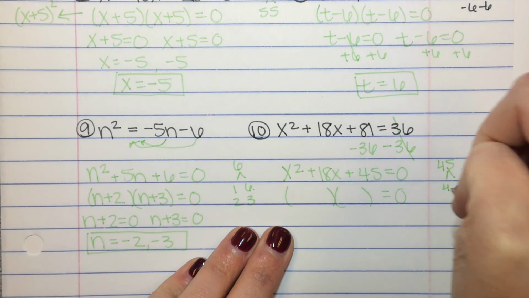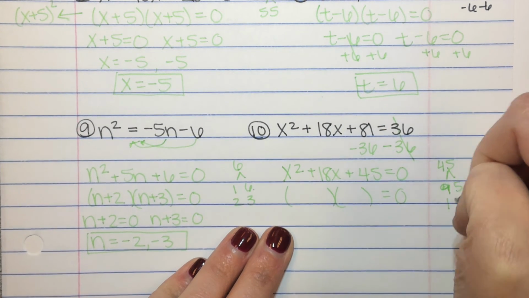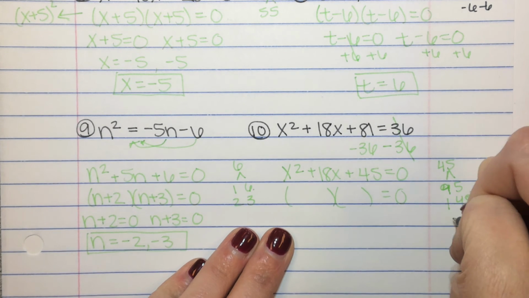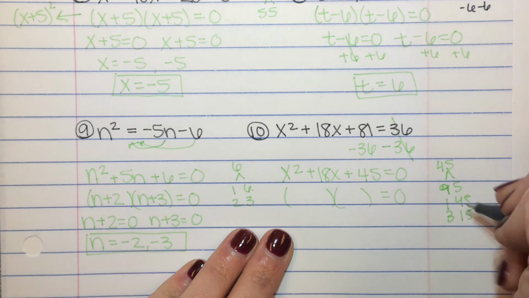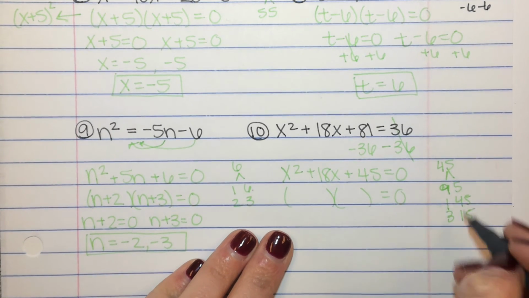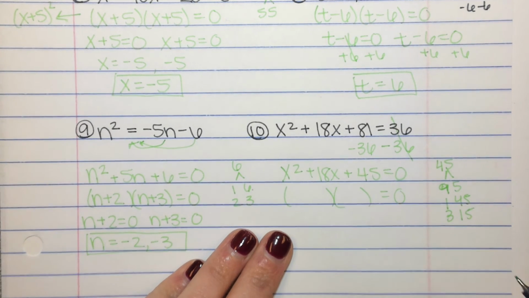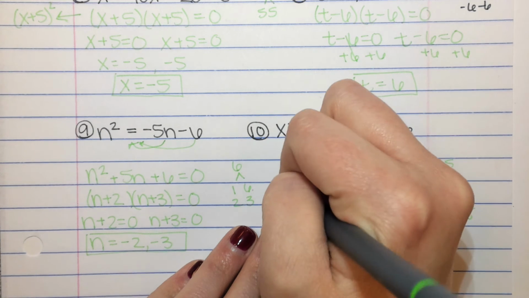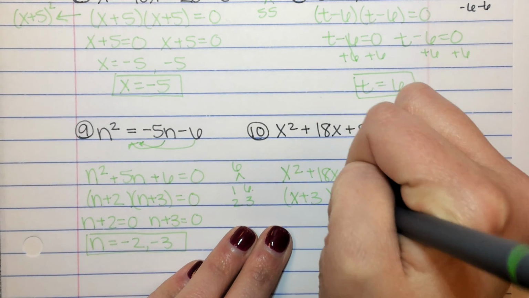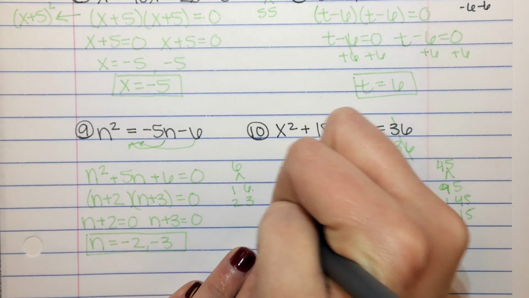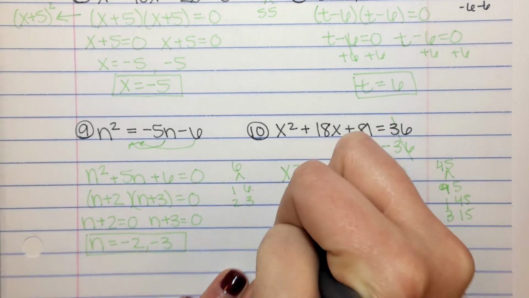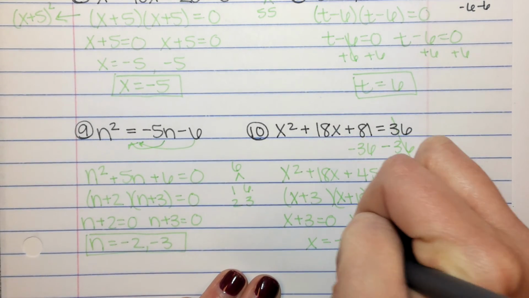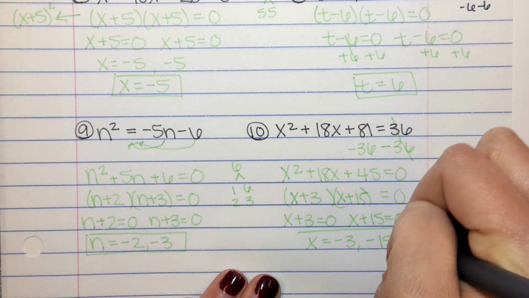So 9 and 5, 1 and 45, 2 doesn't work, 3 and 15, 4, 5, 6, 7, 8, 9. All right, could one of those pairs give me 18? Yes. So x plus 3, x plus 15, set those equal to 0. And our solutions are -3 and -15.